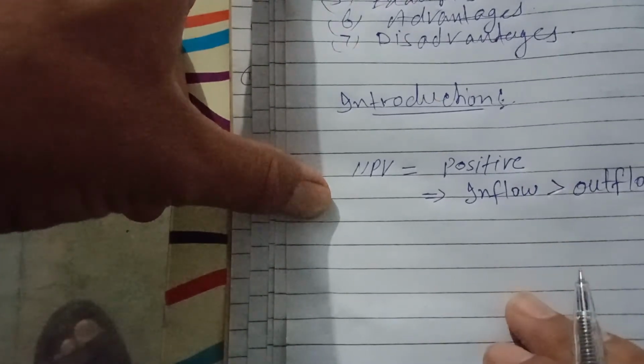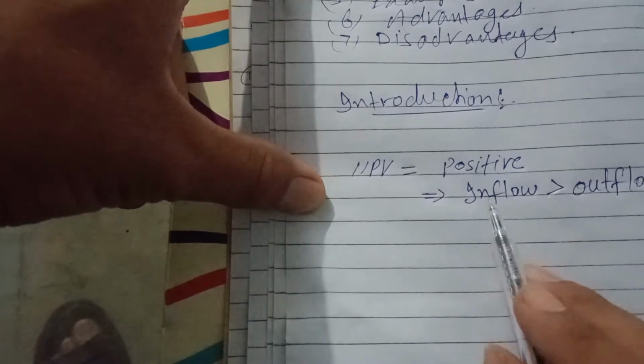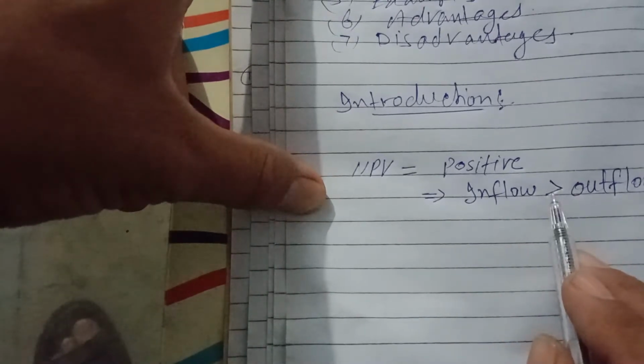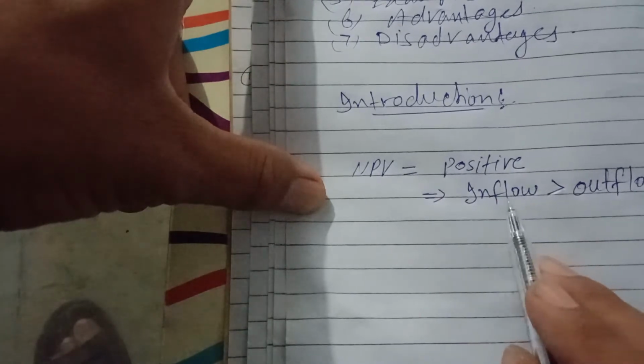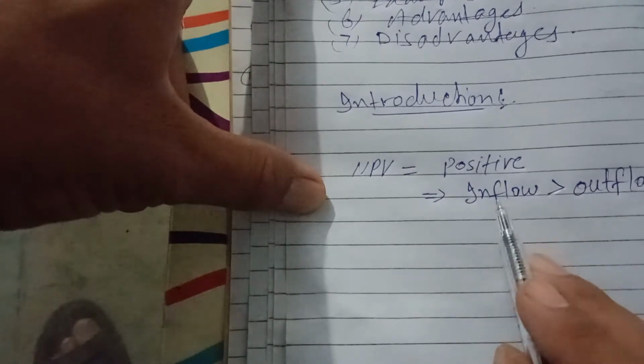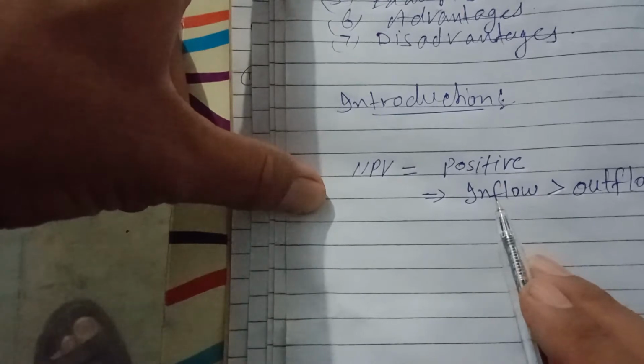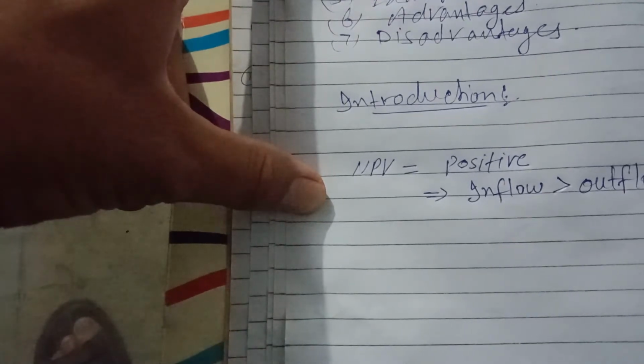So it's very simple. If incoming is greater than outgoing, meaning profit over investment, then we will accept the project.